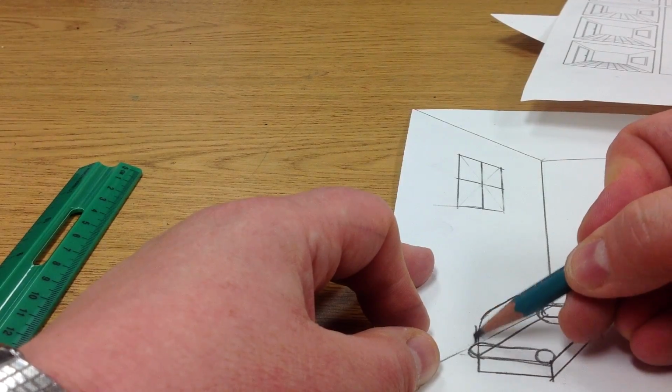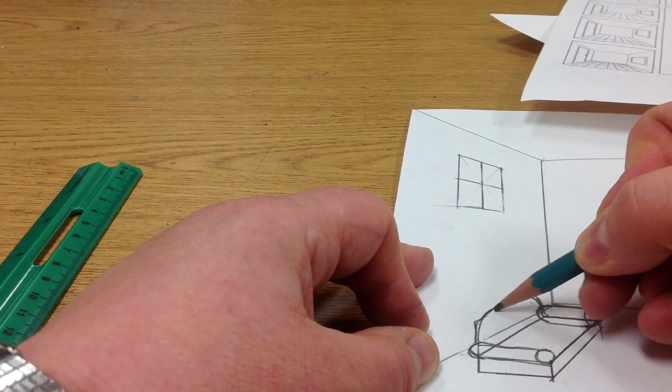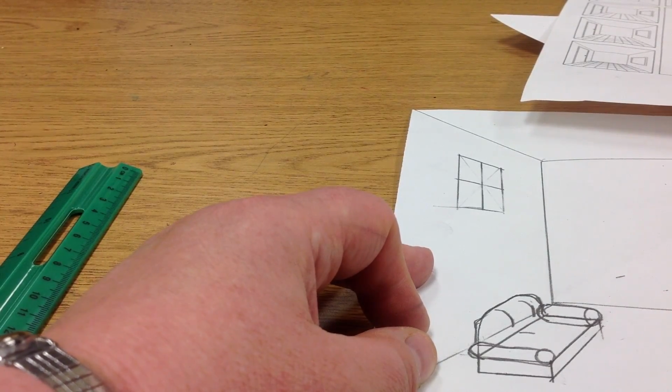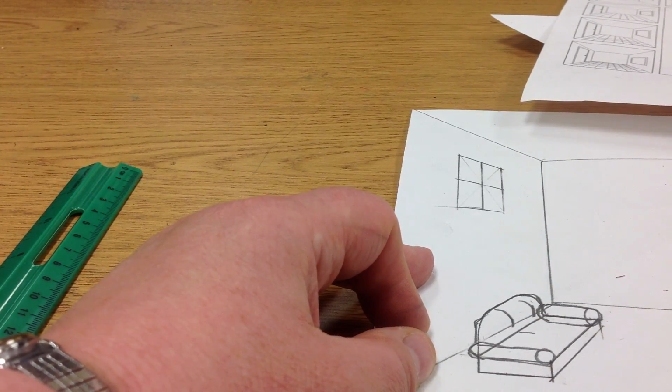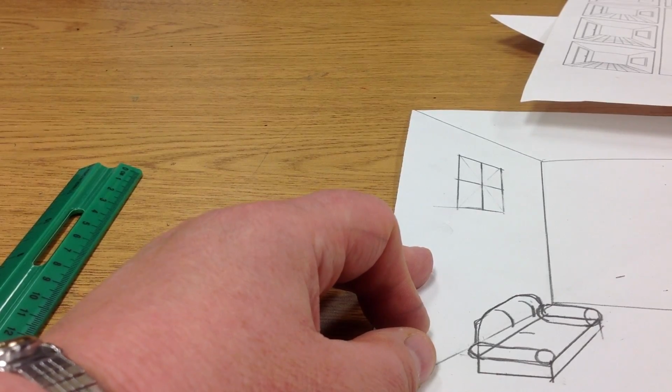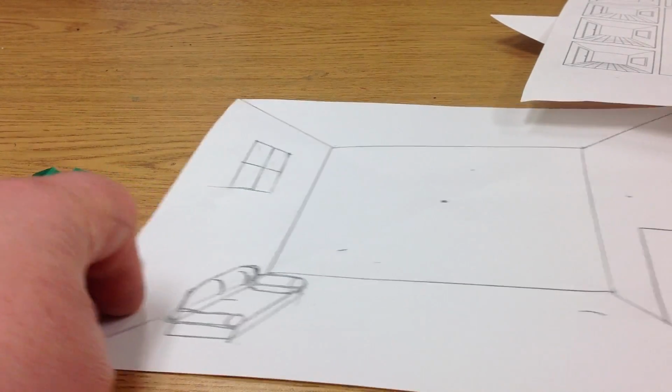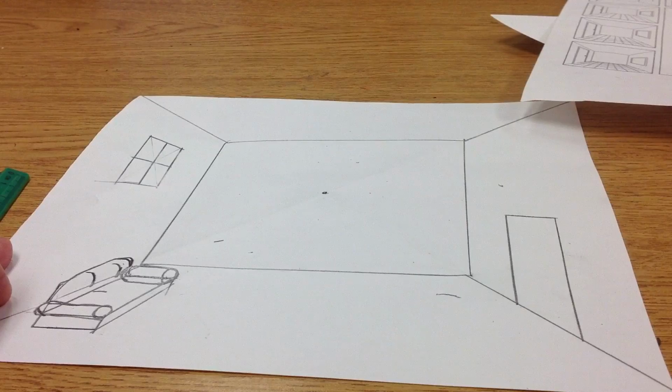Let me make it a little bit more puffy. And there's my couch. Okay, I could have just as easily turned it into a bed by adding a pillow and blankets, or a table by adding longer legs. But that is how you would make a window, a door, and a piece of furniture.